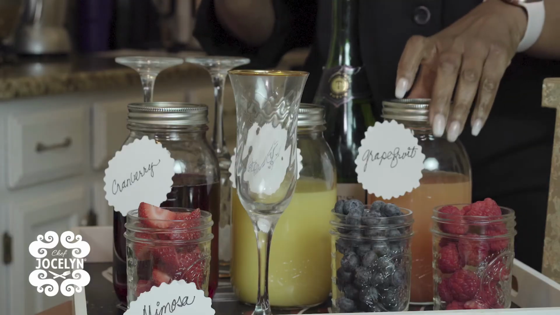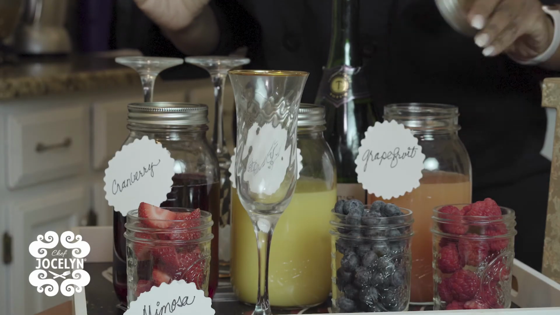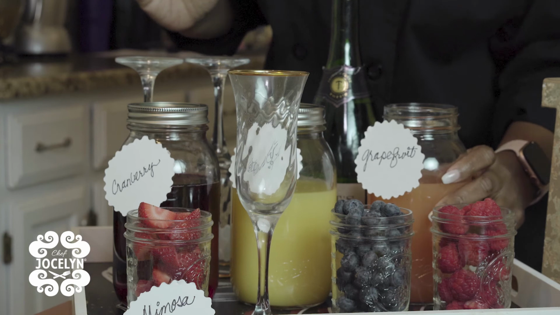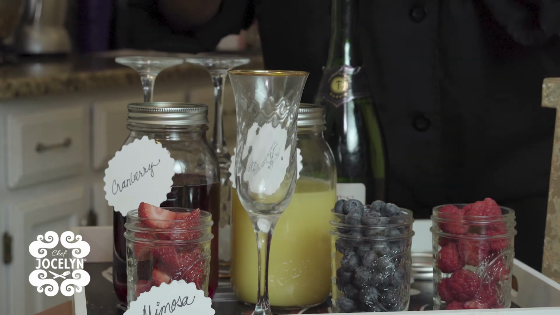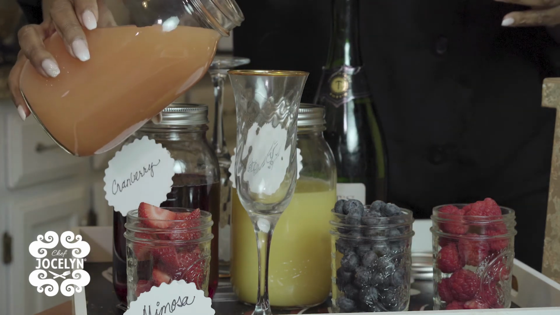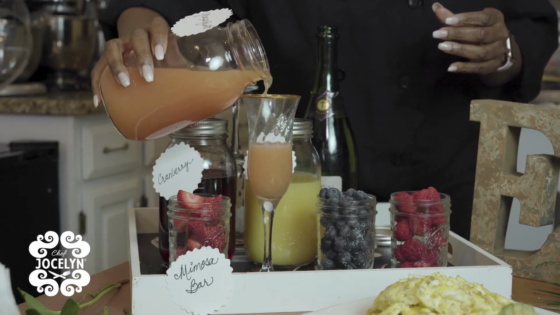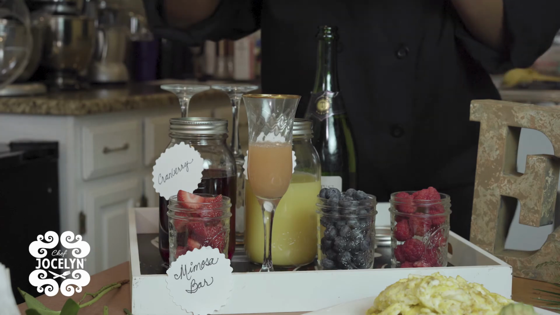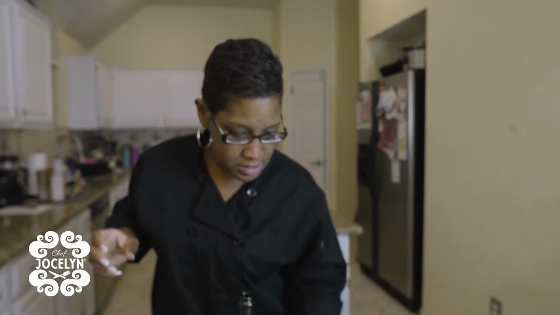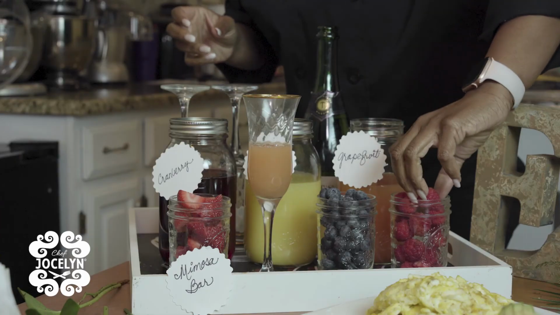All right, so I'm going to choose grapefruit juice. I'm going to go ahead and pick this up. We're going to add a little grapefruit juice to the champagne flute. Okay. Go ahead and put that down. I'm gonna go ahead and add my fruit in here.